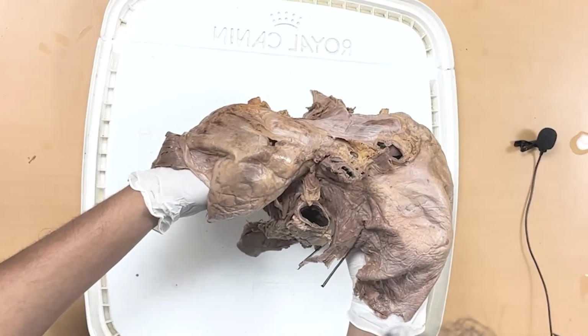At which level does this opening lie? T10, that means the tenth thoracic vertebra. And within which part of the diaphragm does it lie? That is the muscular part of the diaphragm.